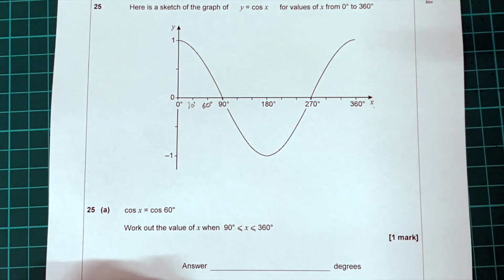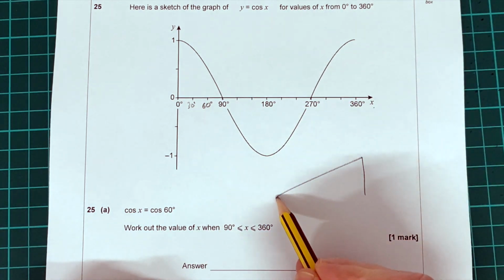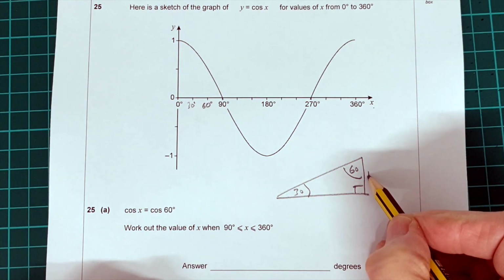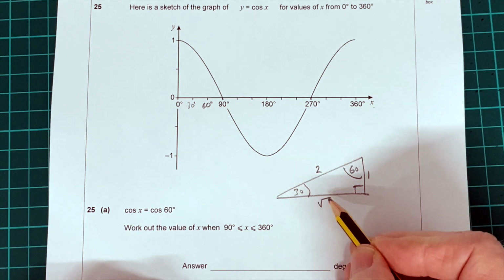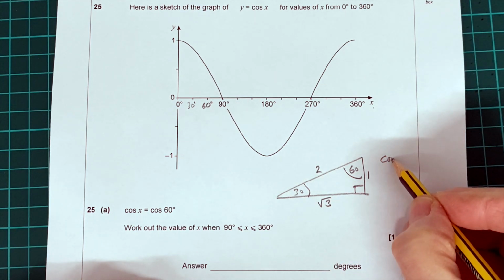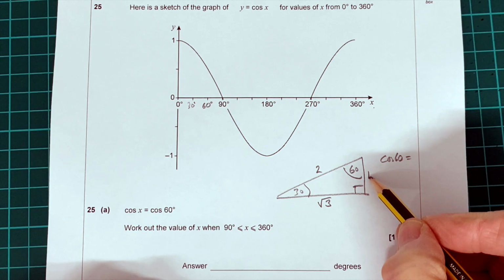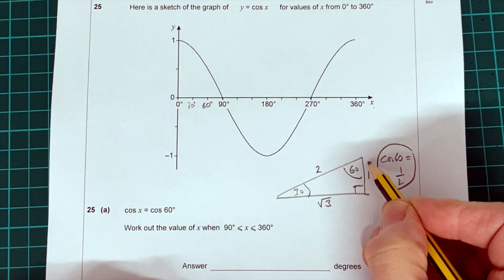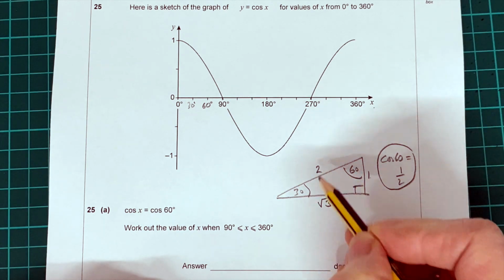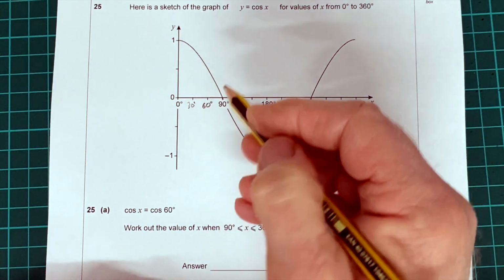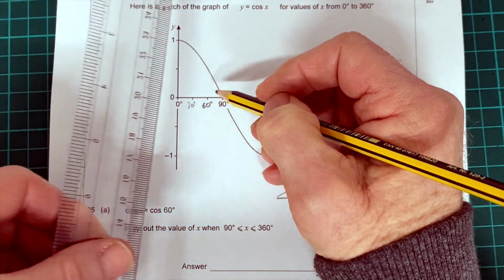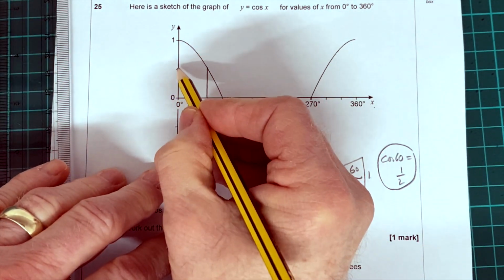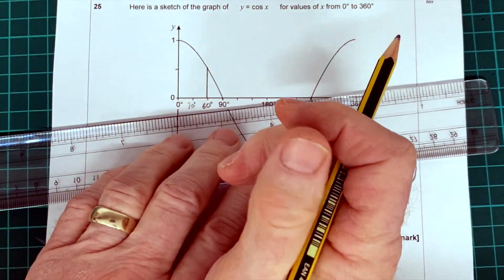And you will remember, I'm sure, from the 30, 60, 90 triangle, that is 1, 2, root 3, and cos 60 will be equal to adjacent over hypotenuse, which is, of course, a half. Cos 60 is a half, and we can find that from the 30, 60, 90, 1, 2, root 3 triangle. But we can also see it, look, on the graph. If we look at cos 60 and go up to the graph, you can see that it arrives at a half. Well, that's good news, because that's what we expected.